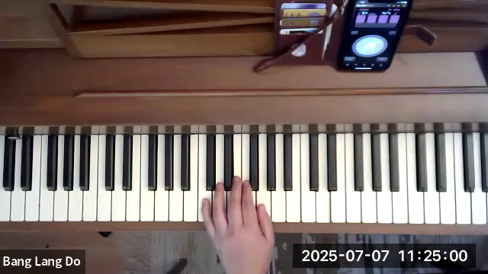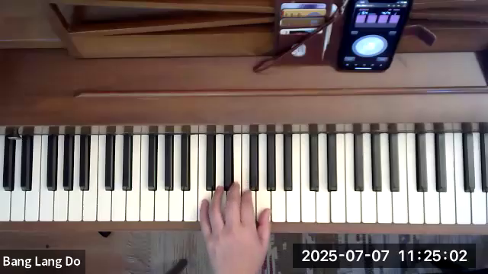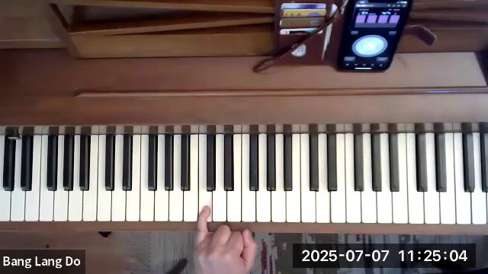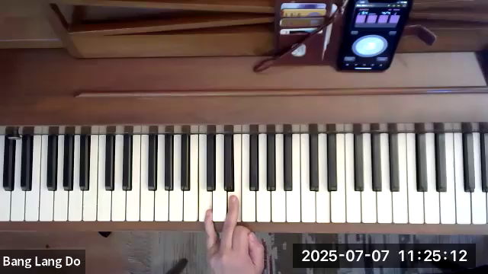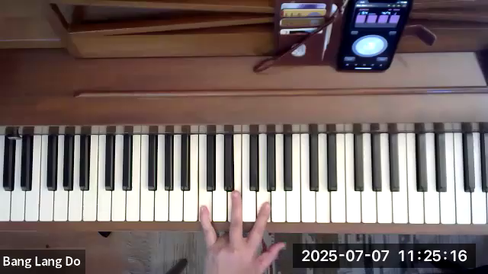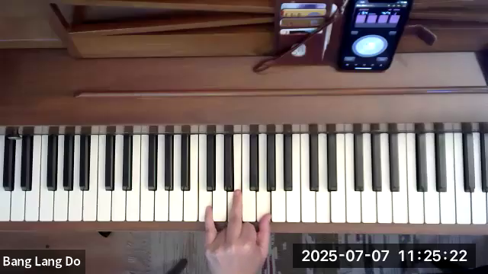For those who did not take theory: major chord, bottom note to the next note. How many half steps? 1, 2, 3, 4 half steps. From this middle note to the top note, how many half steps? 1, 2, 3. That's a major chord. Usually we take a thumb, C chord, major.